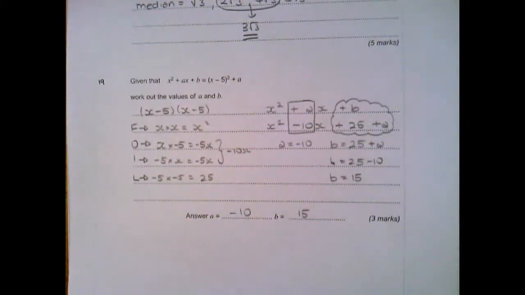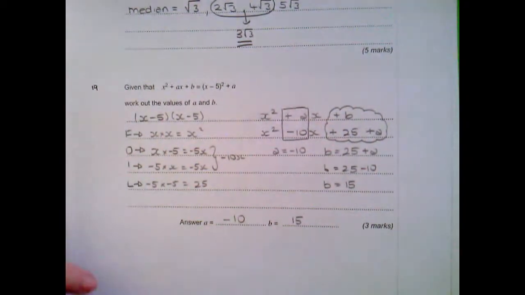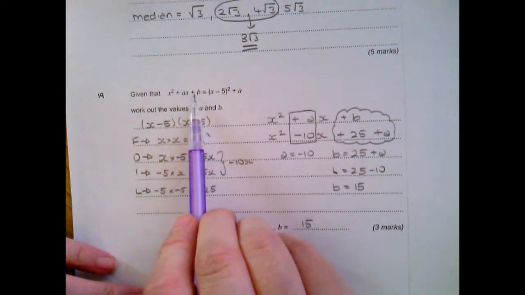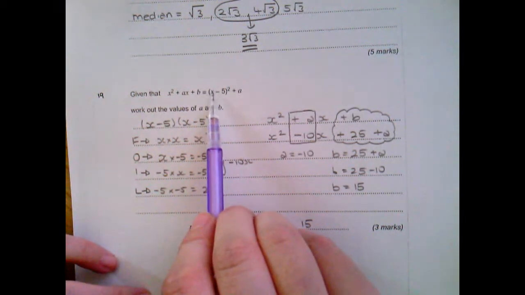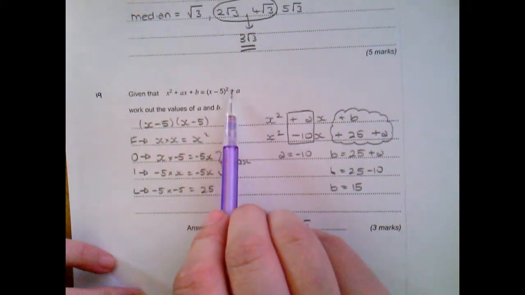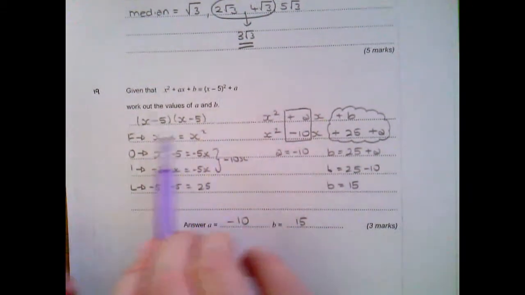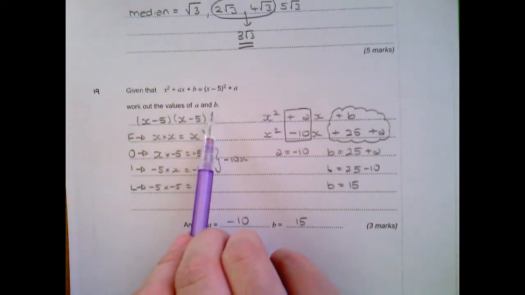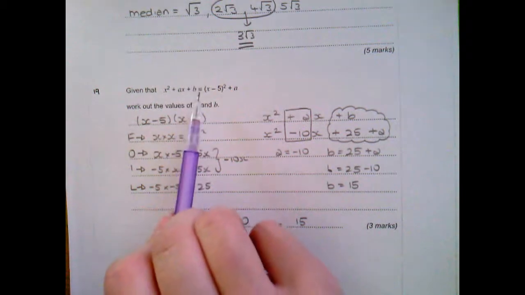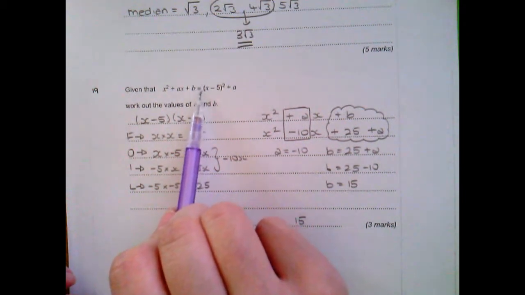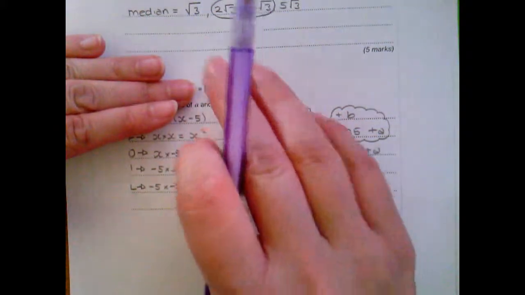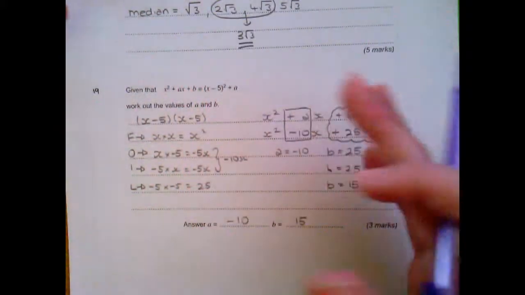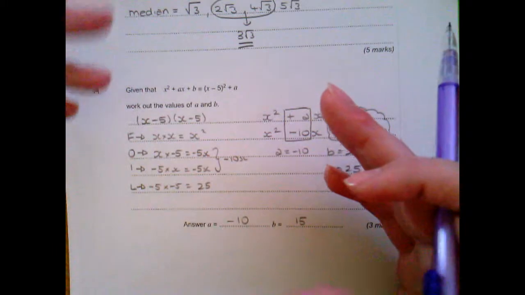Number 19 says, given that x squared plus ax plus b, that means is equivalent to, it just means is the same as, x minus 5 all squared plus a. So we're wanting to work out the values of a and b. What you do here, the fact of this, it's called an identity, this equivalent sign, just means that what's on the left has to match up with what's on the right. But at the minute, they don't look anything alike at all.